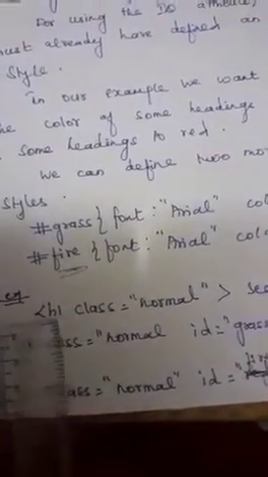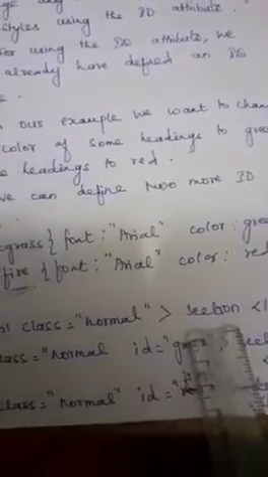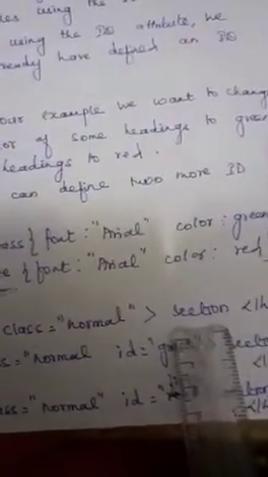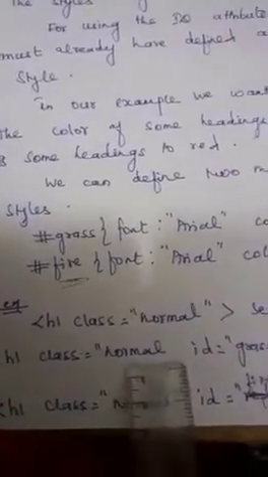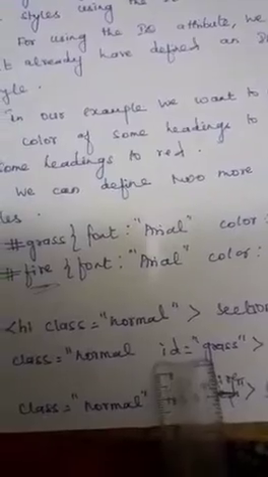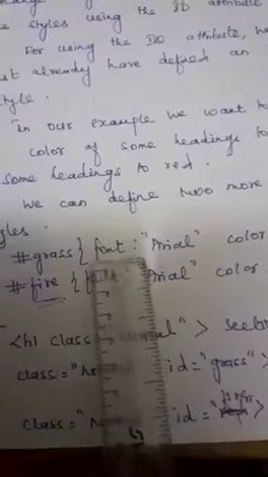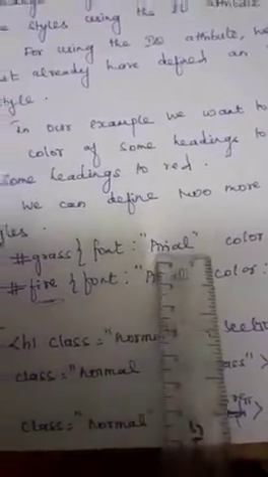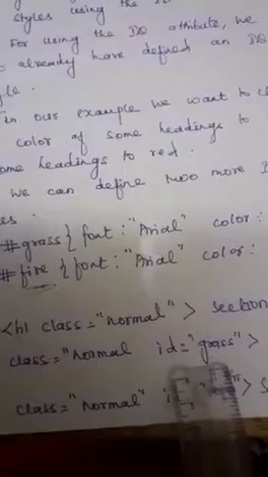So here is how this is used in the example. Here I use the h1 tag, the style name is normal, and I want to display the output section. In the second example, I use the h1 tag and the same style normal, but I use the ID here. The ID I used is grass. In the grass ID, the font is Arial and the color of the font is green, but I use the style normal and also the ID attribute.